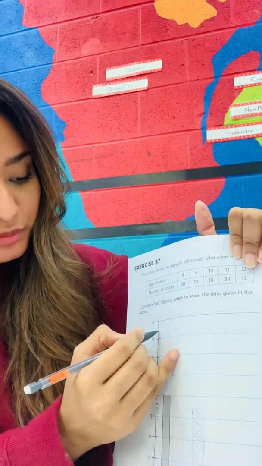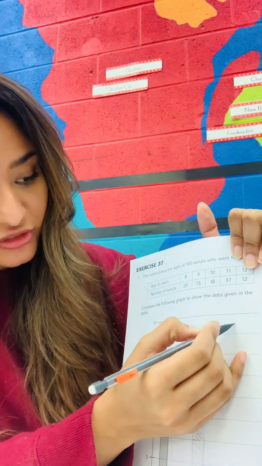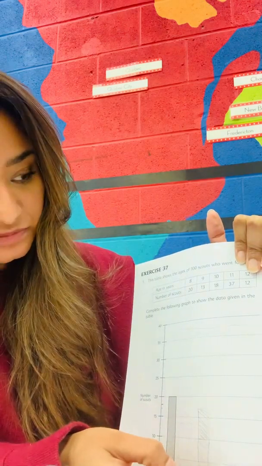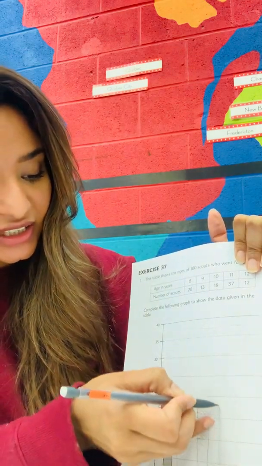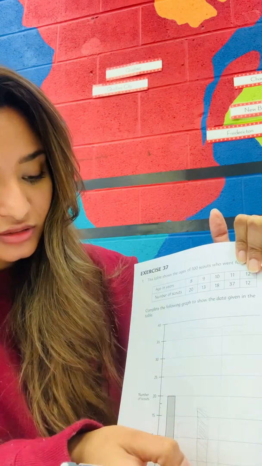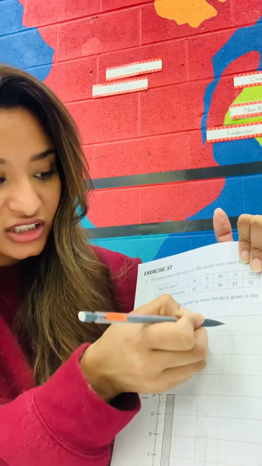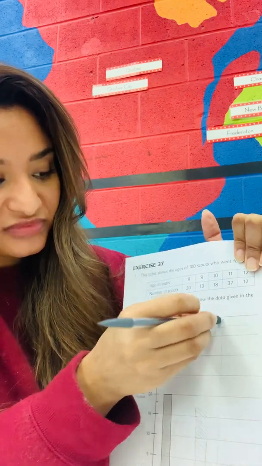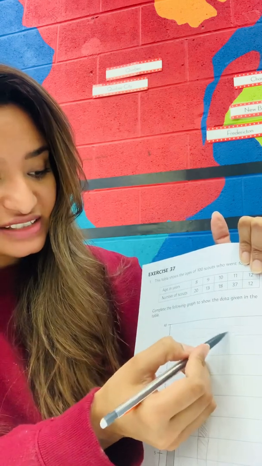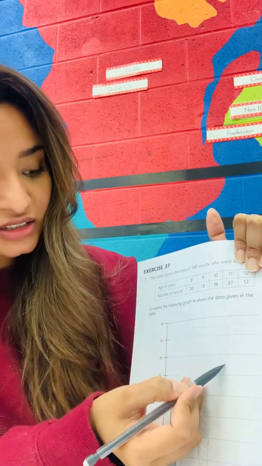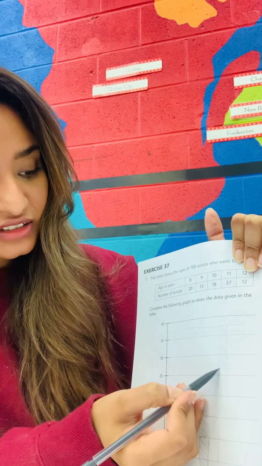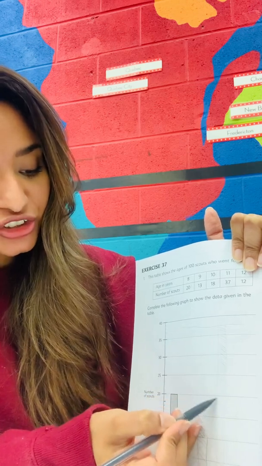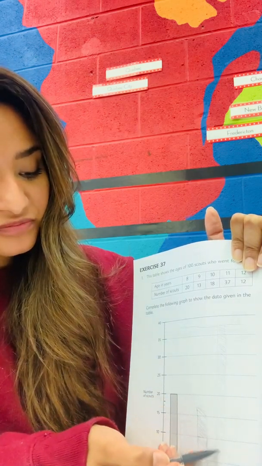So I'm gonna pull this out so I know where I need to draw my line. And then I'm gonna bring it up, which shows me that 37 scouts are 11 years of age.